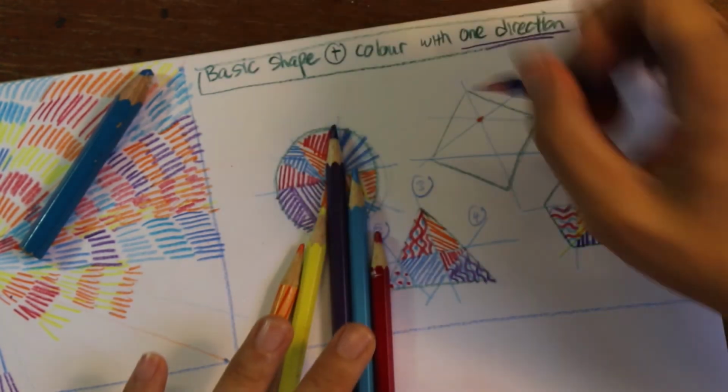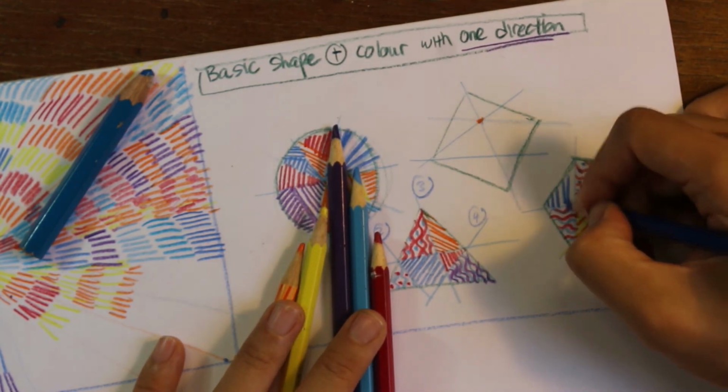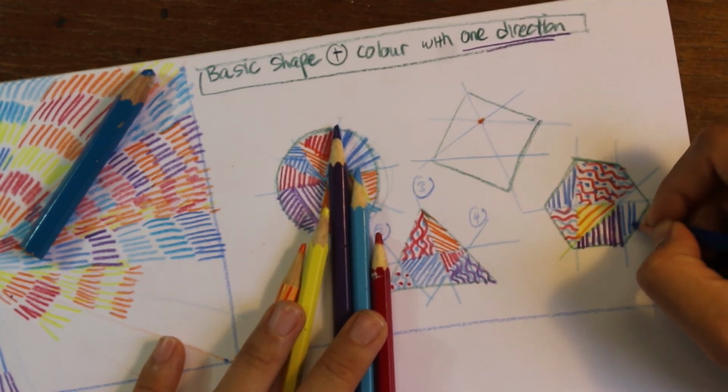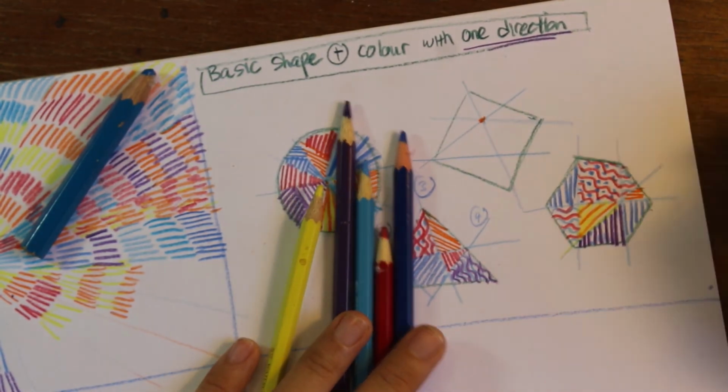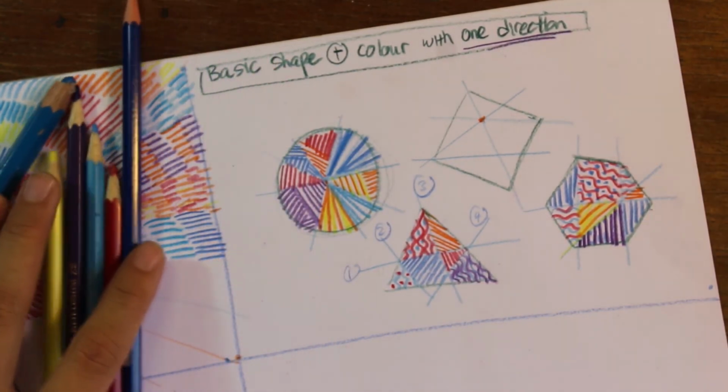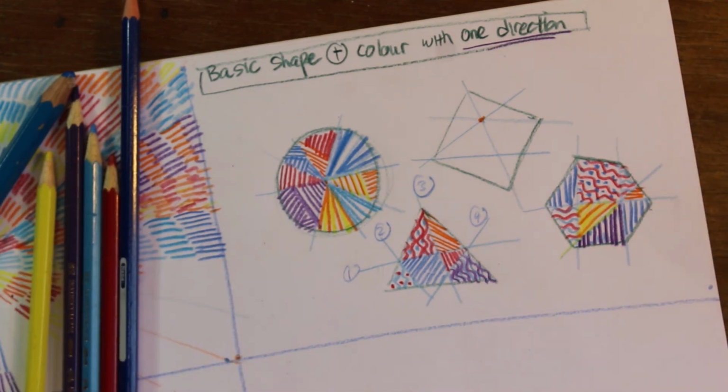Yeah, different parts, play around with it. Okay. Now you can try it out. Okay, basic shape plus color with one direction.